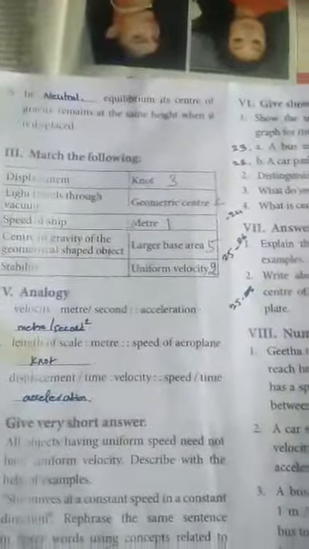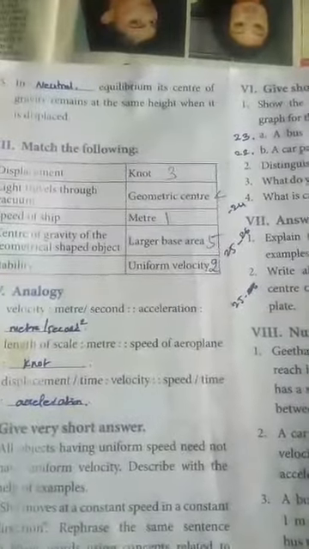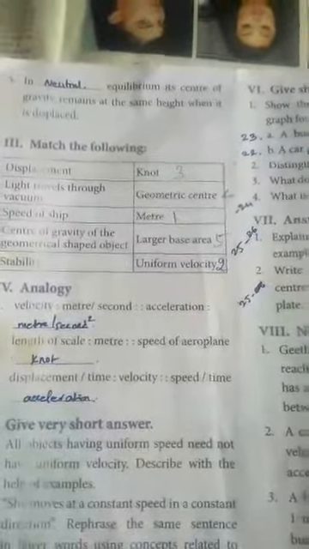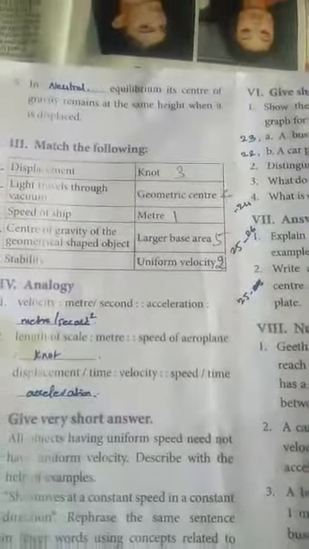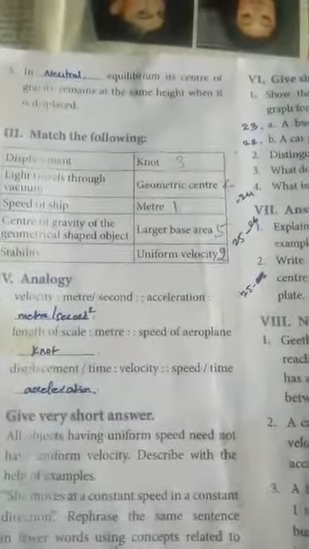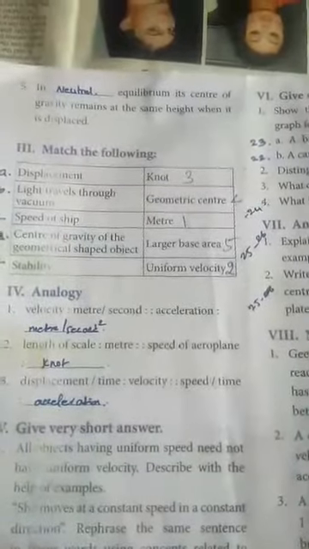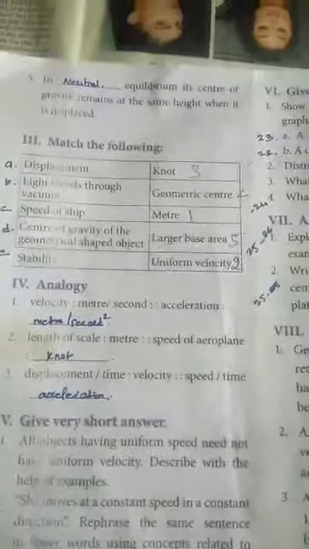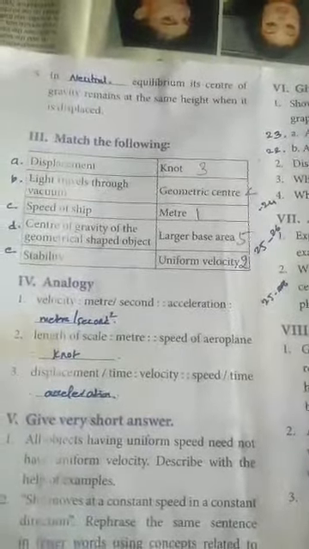The last one, fifth: in neutral equilibrium, the center of gravity remains at the same height. If the displacement level is equal, it is neutral. If it varies, it is unstable; if it is the same, it is stable. So in the equilibrium condition, remaining at the same height means neutral.